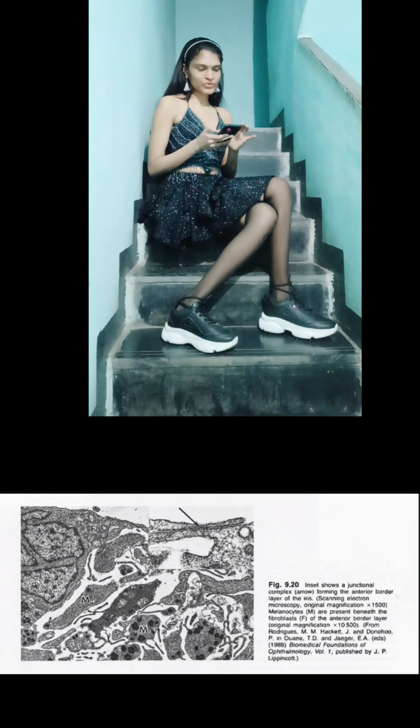Figure 9.20, insert shows a junction complex, arrow, forming the anterior border layer of the iris. Scanning electron microscopy, original magnification 1500 times. Melanocytes, M, are present beneath the fibroblast, F, of the anterior border layer. Original magnification is 10,500 times.